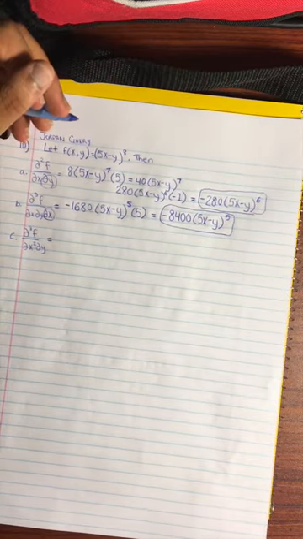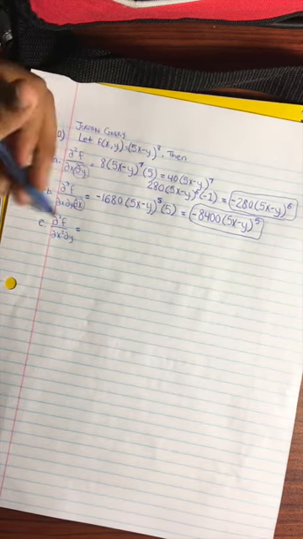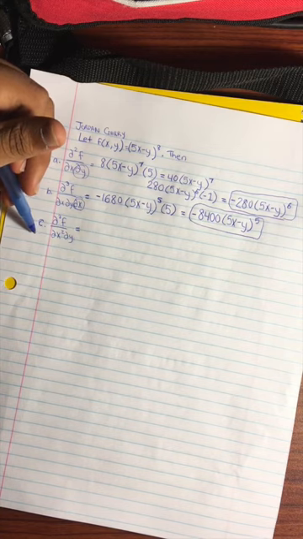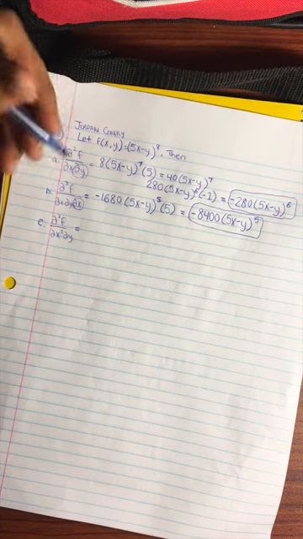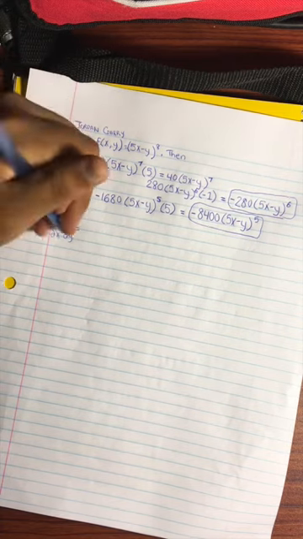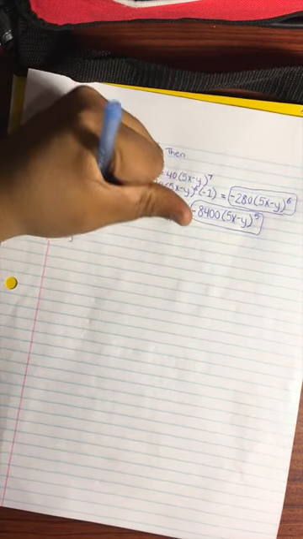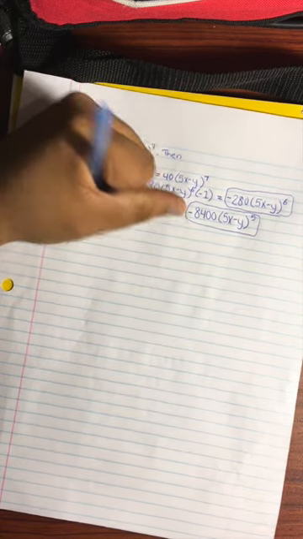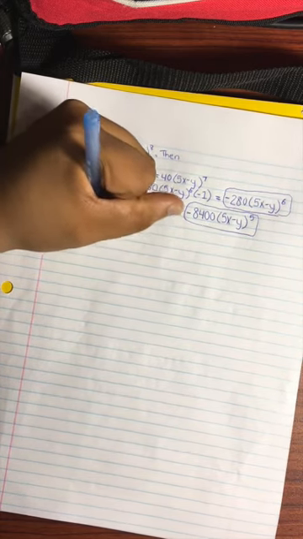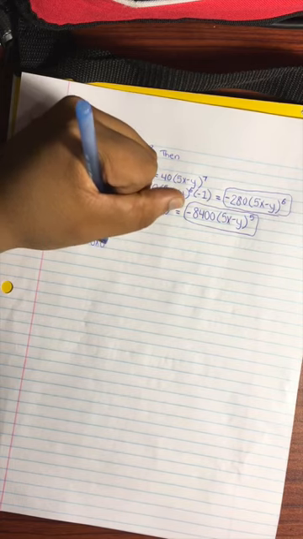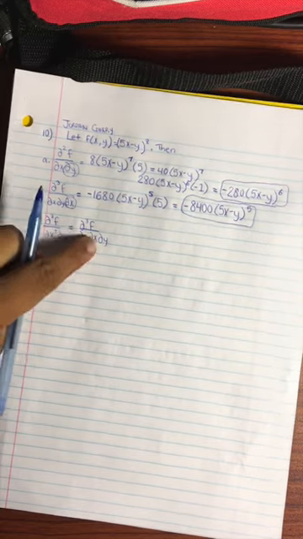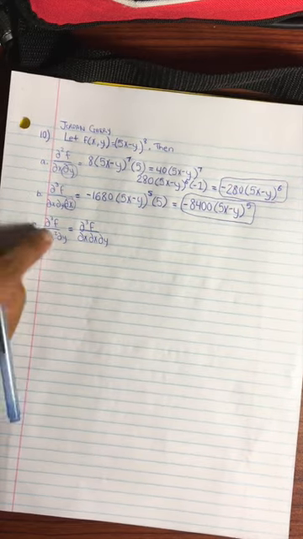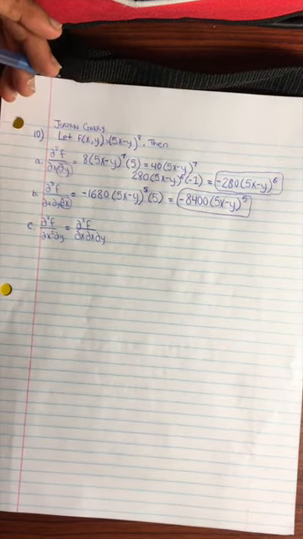And lastly, we have the partial derivative of x squared, and then the partial derivative of y. So essentially, this is the same as this, because the partial derivative of x twice is the same as the partial derivative of x squared.